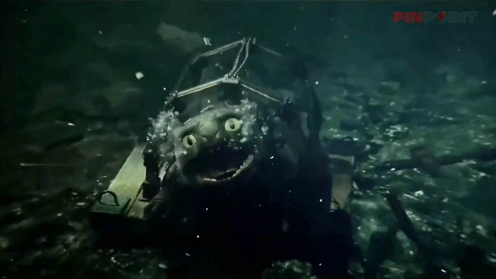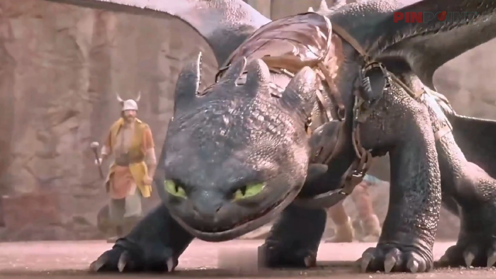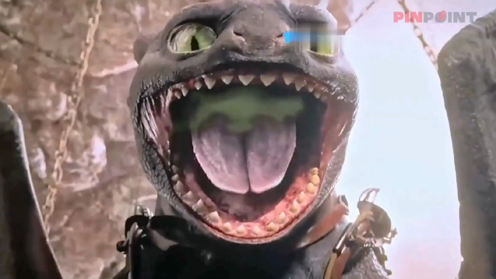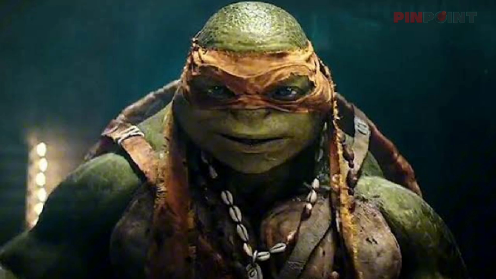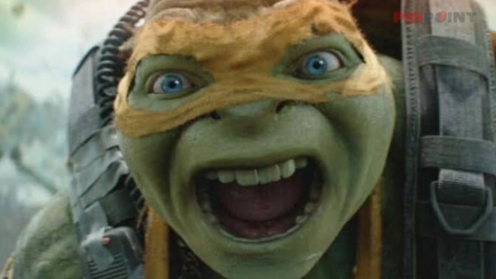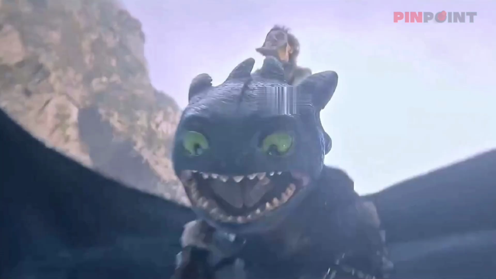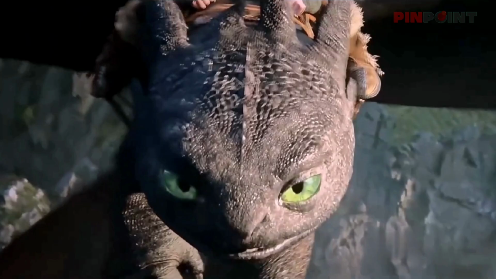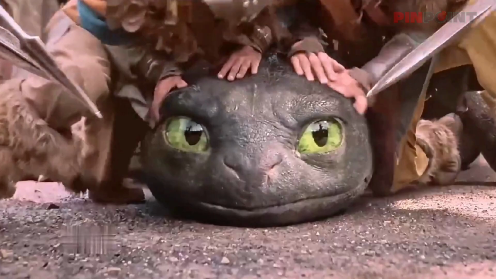Before I wrap this up, I just want to mention something quick about Toothless's face. There's something about it that reminded me of Mikey from the live-action Teenage Mutant Ninja Turtles movies. It's not necessarily a bad thing, but there's a slight humanoid quality to it that might feel a little off if you're used to his more expressive, cat-like look in the animated films. It's subtle, but once you see it, you can't unsee it.